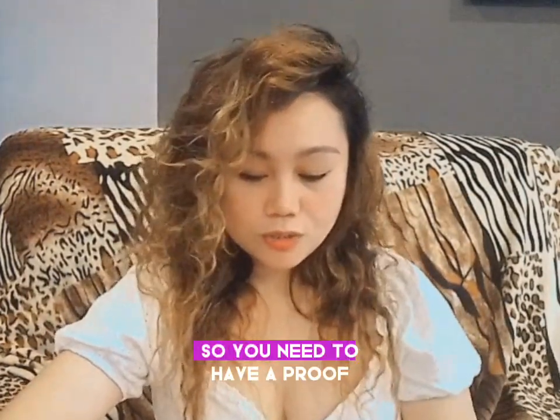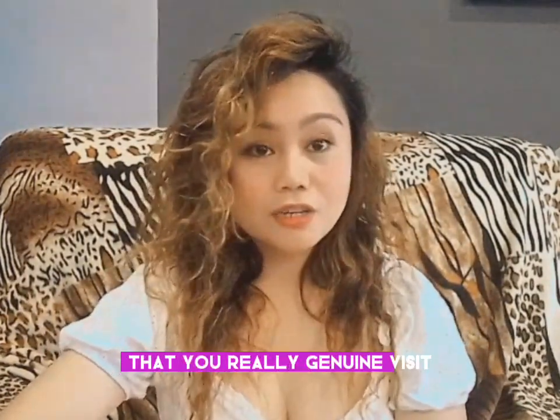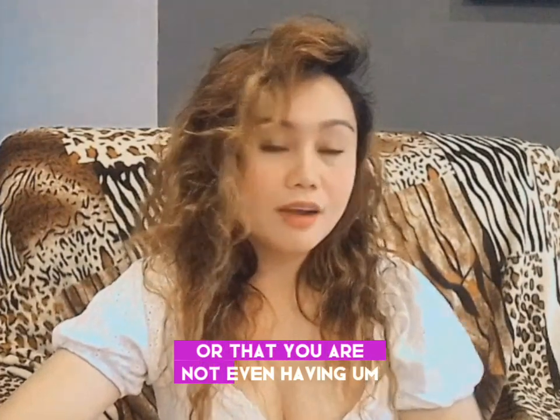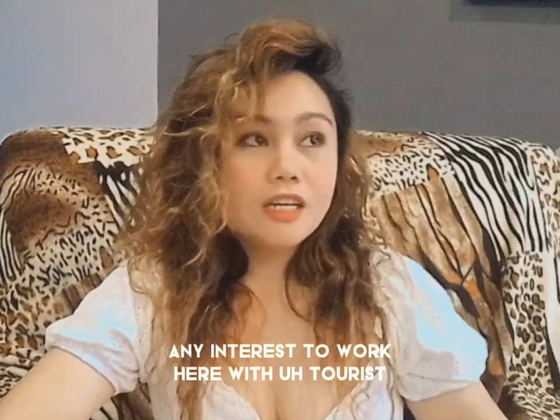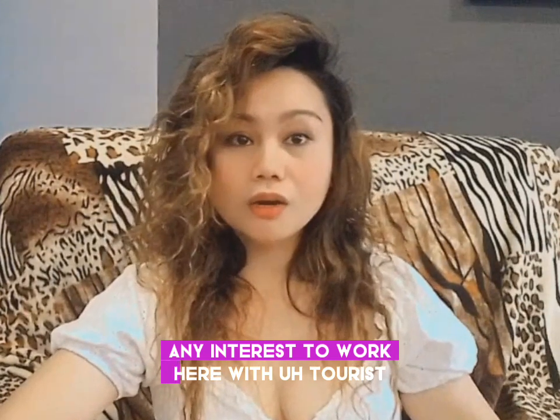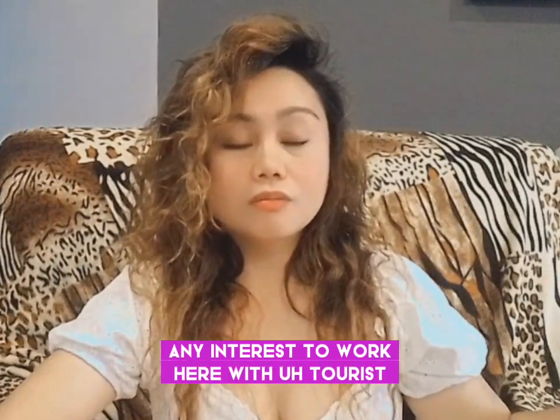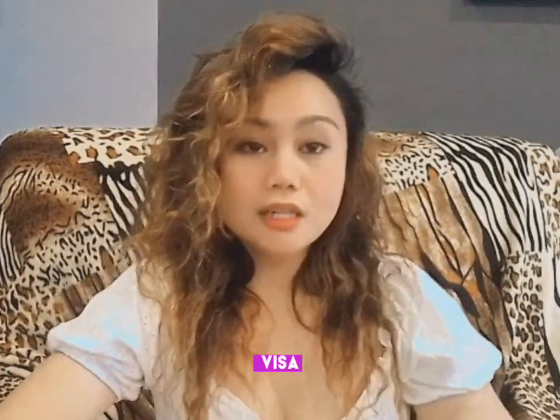Kasi kapag tourist visa ka, nakalagay talaga sa condition ng visa mo na bawal ka maghanap ng trabaho dito. So you need to have proof that you're really a genuine visitor, that you don't have any interest to work here with a tourist visa. Papakita mo sana na mag-travel lang talaga ako or mag-visit lang sa boyfriend ko or kaibigan ko.